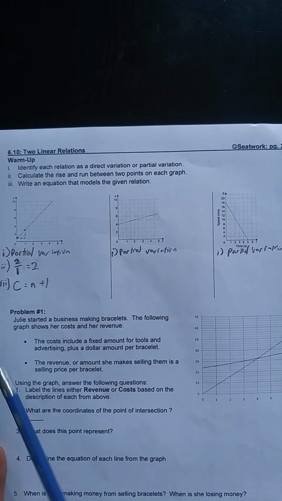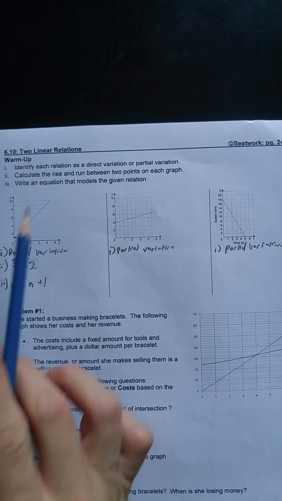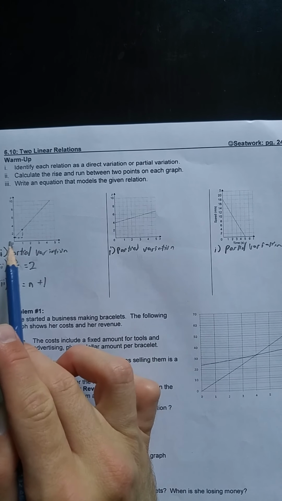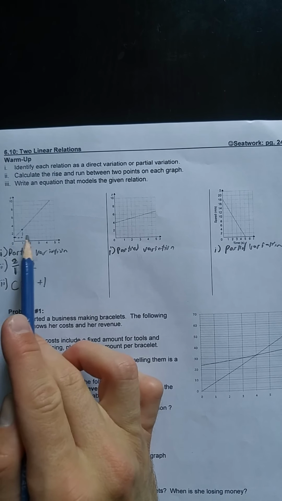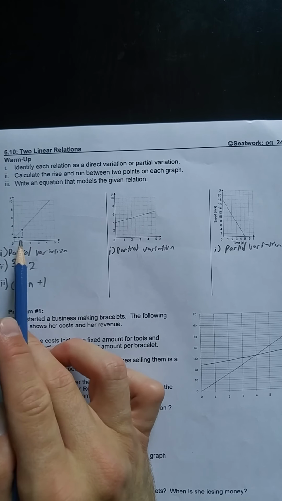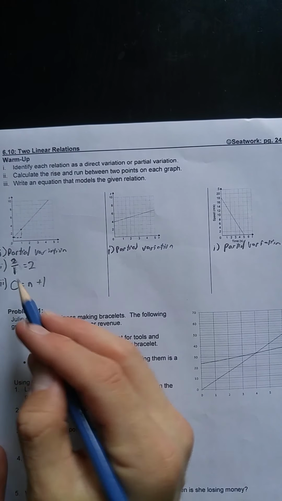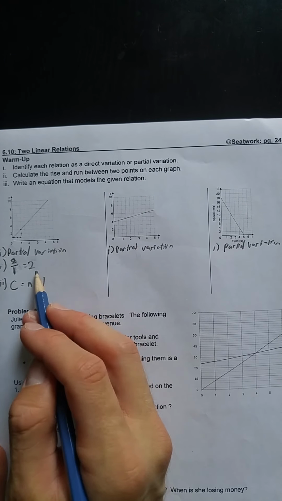So each of these is partial variation. We can tell because none of them start at the origin. They all start above 0 on the y-axis. To calculate the rise and run, we can just pick 2 points, and then we can say, okay, from one point to another, how much did it go across? So it went from 0 to 1, that's 1. That's our run. Rise, it went from 1 to 3, so that's 2. So the rise is 2, the run is 1, equals 2.